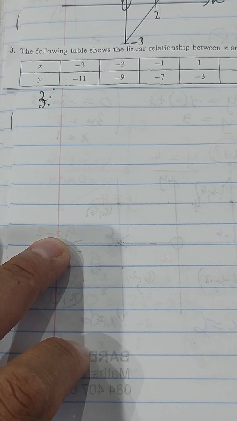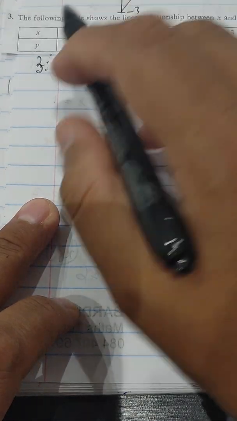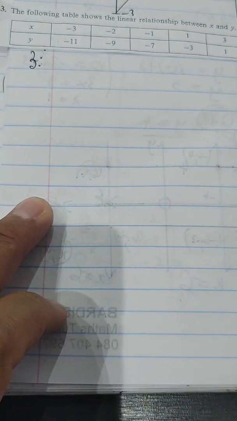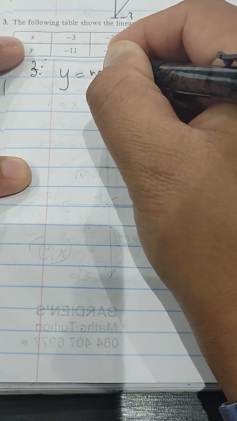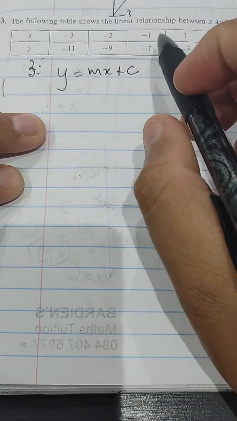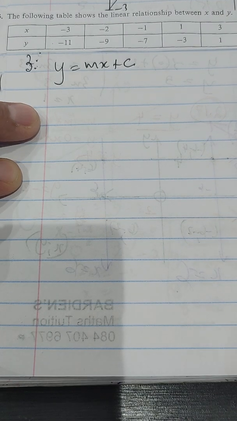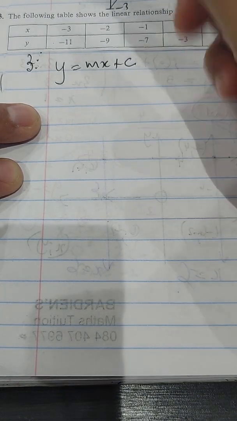Just realize now I have to minimize the copy a bit, but okay. This says the following table shows the linear relationship between x and y. So linear is basically a straight line, so it will be in the form of y is equal to mx plus c.